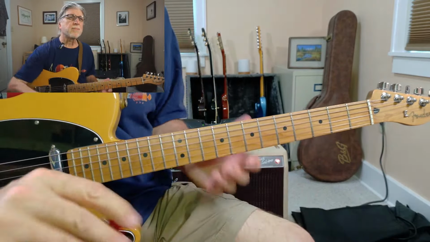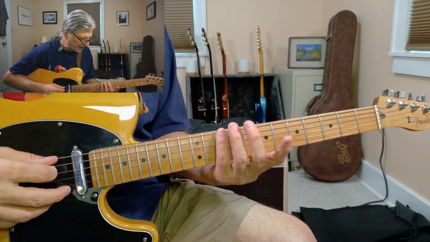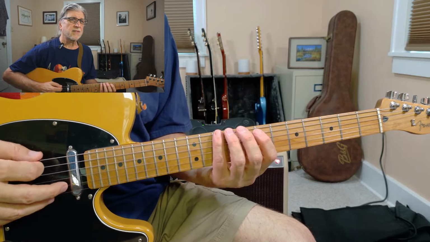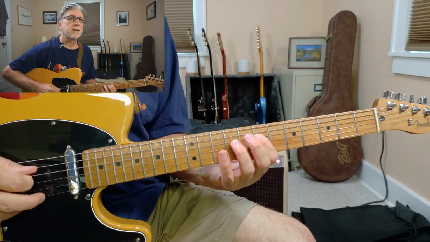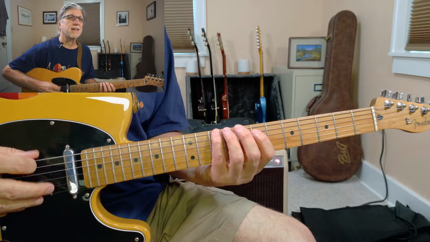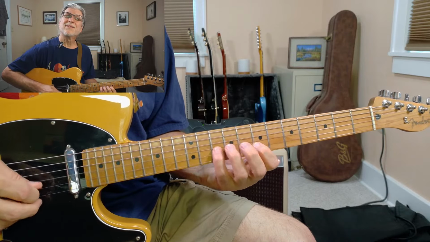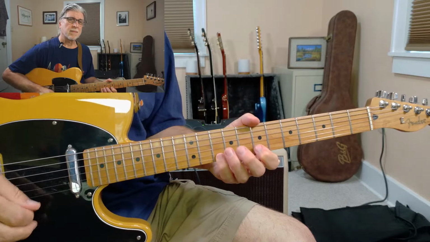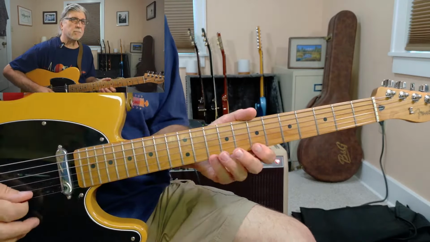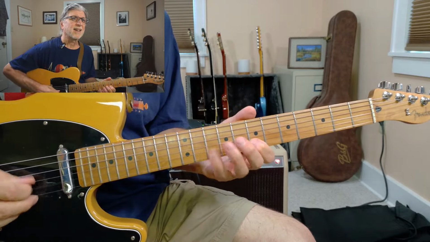But we can also add that Lester Flatt note. The Lester Flatt note is actually a minor third. So instead of just playing the pentatonic, we're going to add one note here. Now, for those of you who know the blues scale, this is basically the minor pentatonic, the B minor pentatonic blues scale.